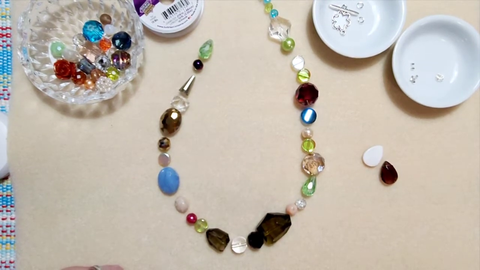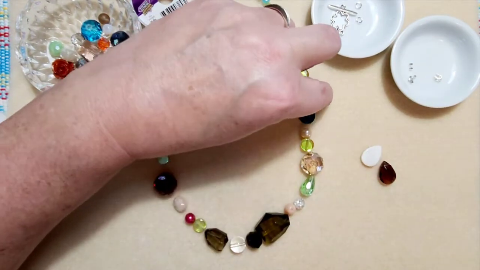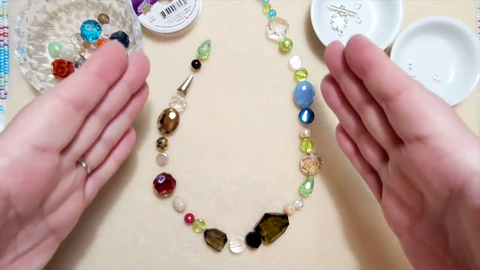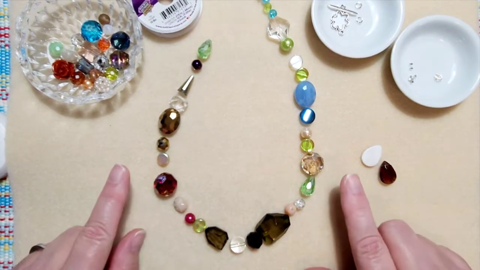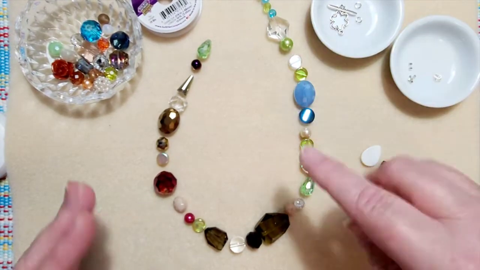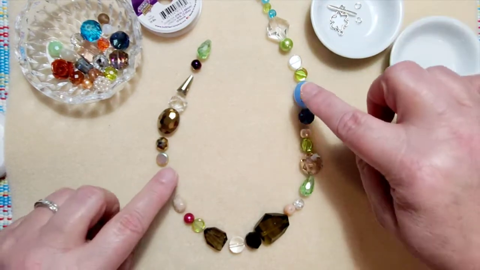So I think I would really like to switch these two. Do you see how it's now balancing itself? Because you've got beads in similar shape and size, but not on the same side. It was a little wonky, if I can use that term, prior to changing them.